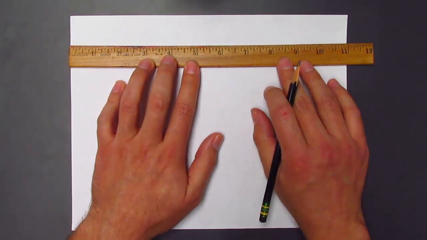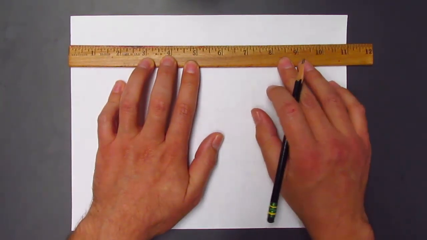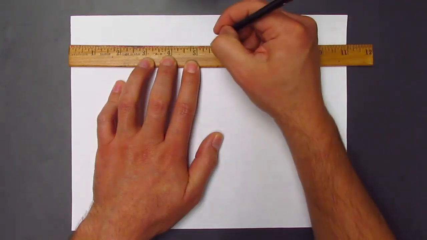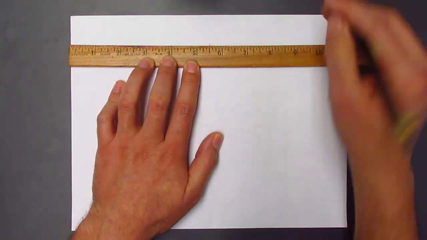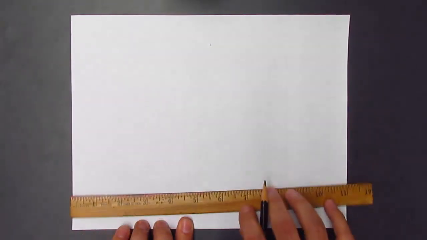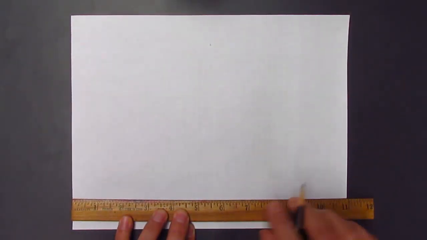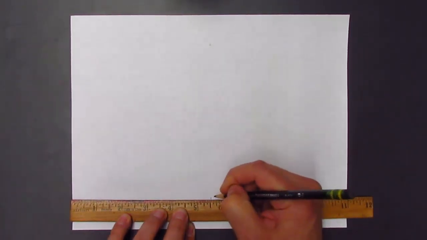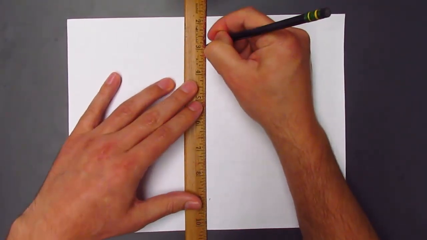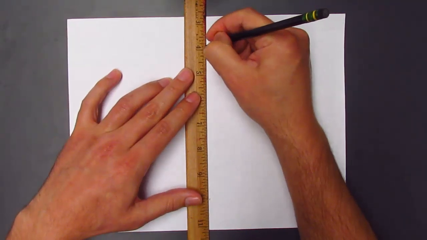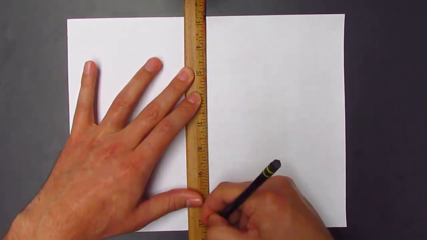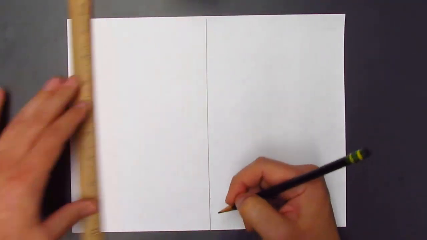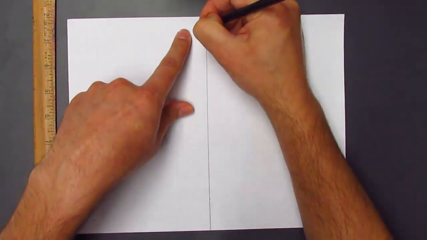So if I measure the length of this paper, I see we have a length of 11. I'm going to half that, mark the halfway point, which is 5.5 inches. And I'm also going to mark that point on the bottom. I'm going to draw a line through those 2 points. And what I'm doing here is placing a y-axis in the center of my paper.